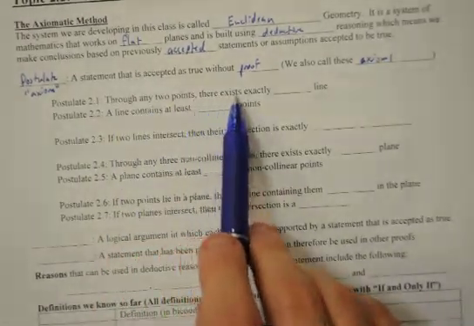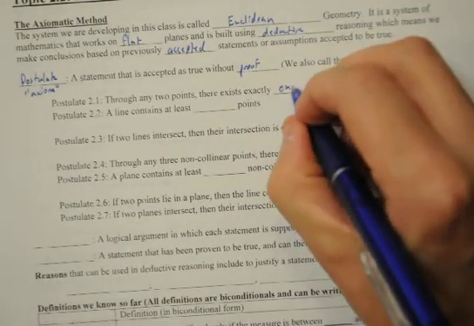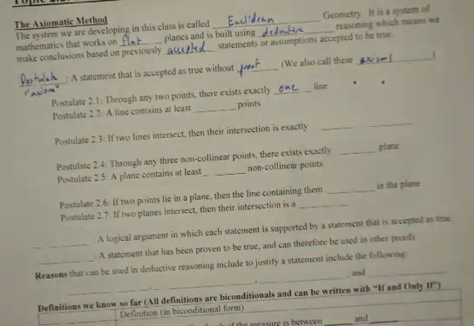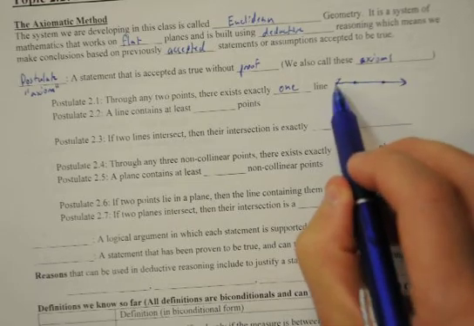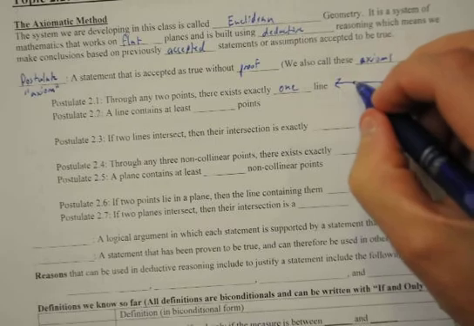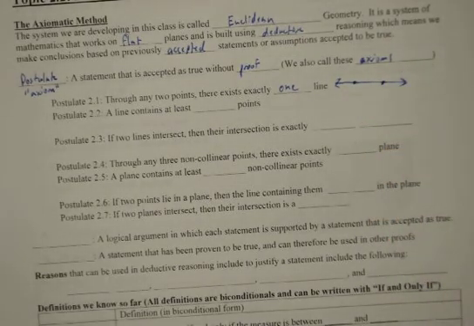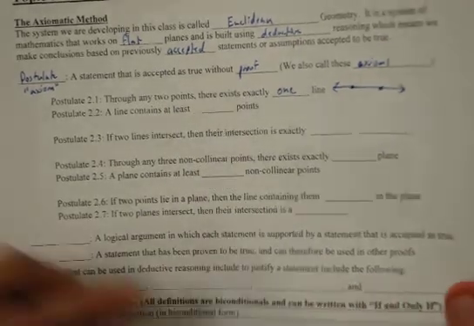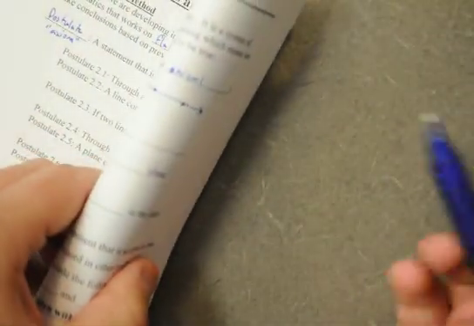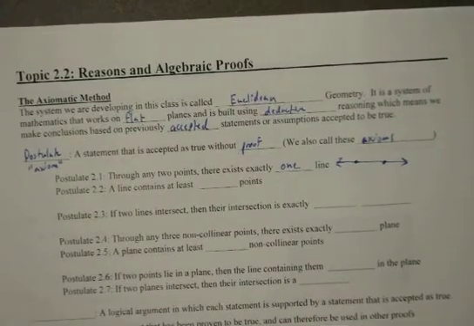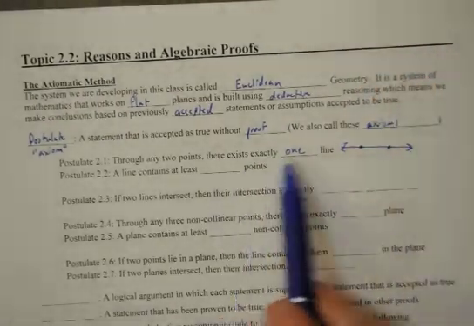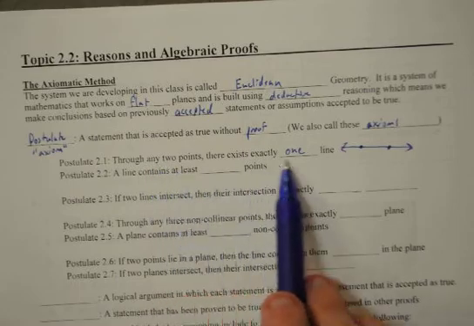Through any 2 points, there's exactly one line. If I make 2 points, I get one line. You might say, well, yeah, what else could there be? If I was on a curved surface, which I can't really show you, then I could technically go through the paper and hit both of those points, and that would be different. So we are on a flat surface, so we're accepting this as truth.